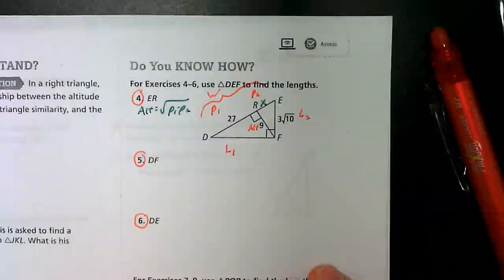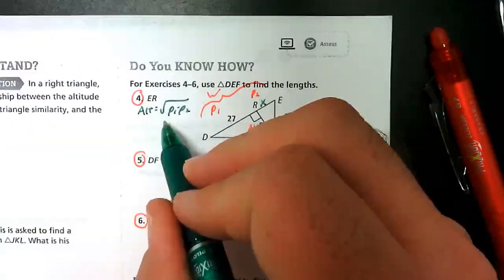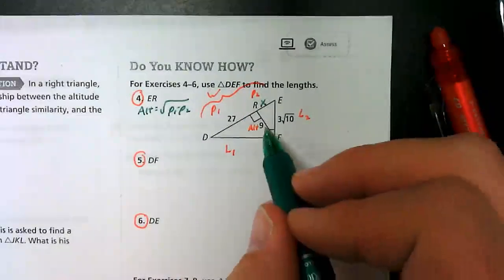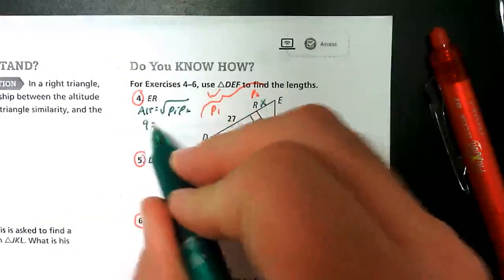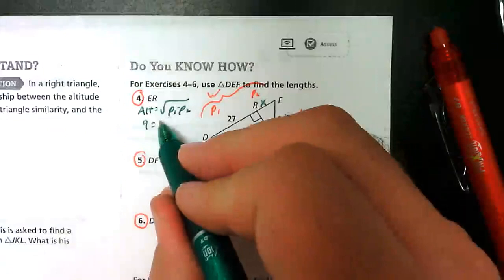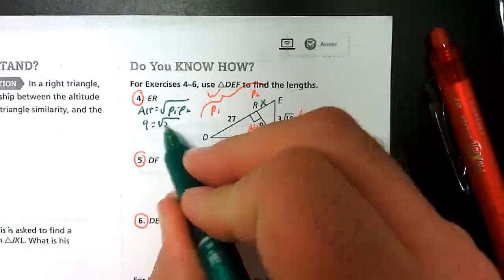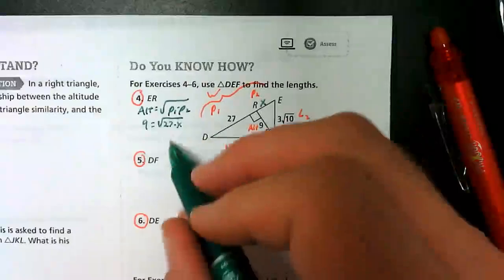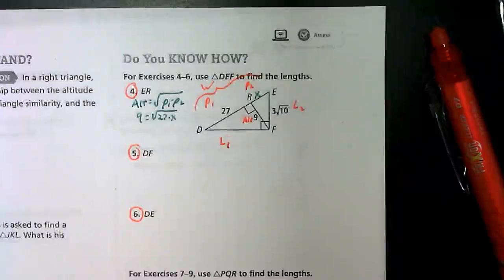Now, when we multiply these, well, again, we're plugging in first. 9 goes in for altitude. Part 1 was 27. And part 2 is x. So again, 27 times x, that's just 27x. We need to solve for x.